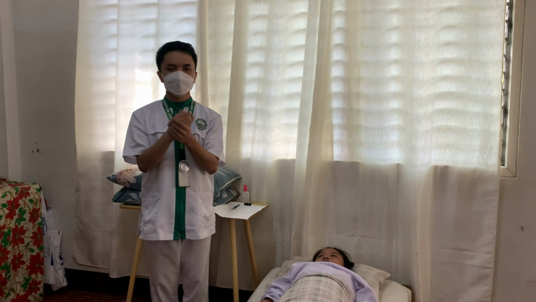Provide for the client's privacy and safety by ensuring that all side rails are raised and locked. Position yourself and the client appropriately before performing the procedure.